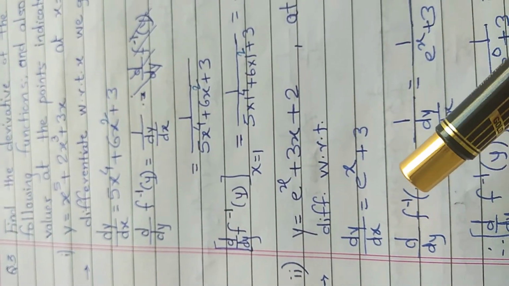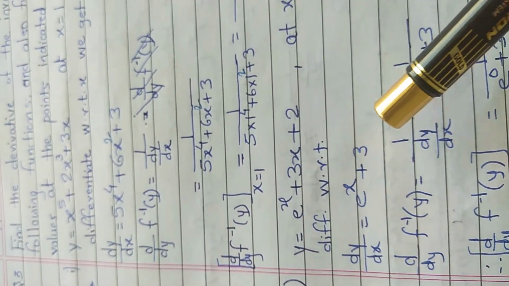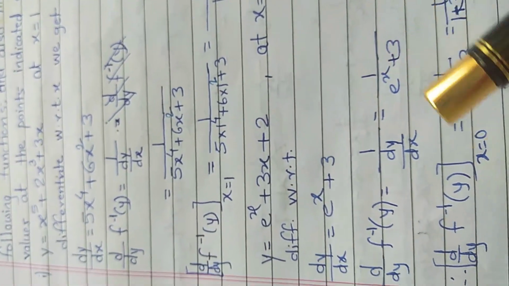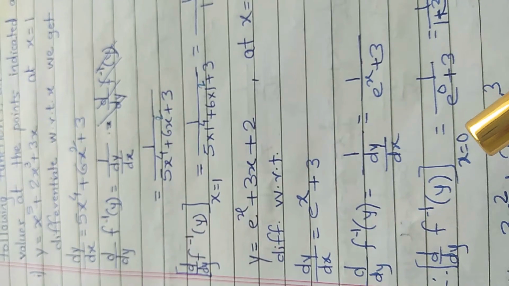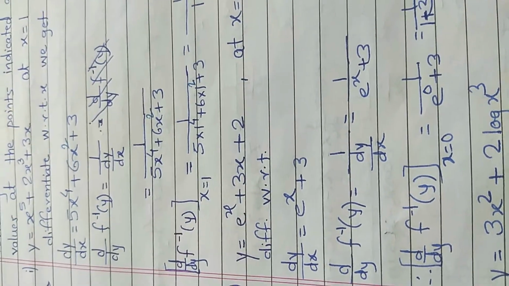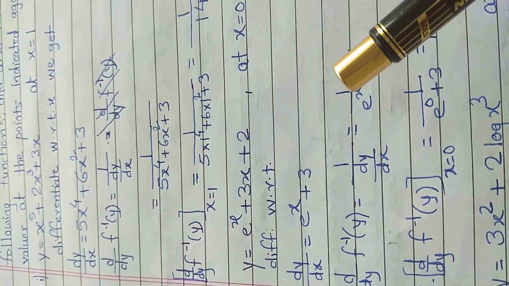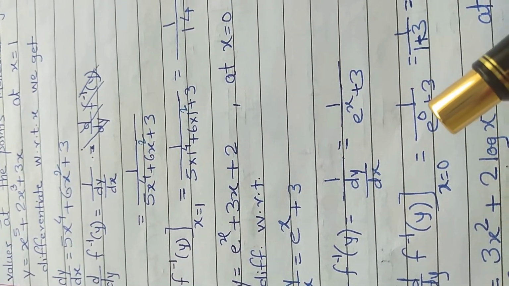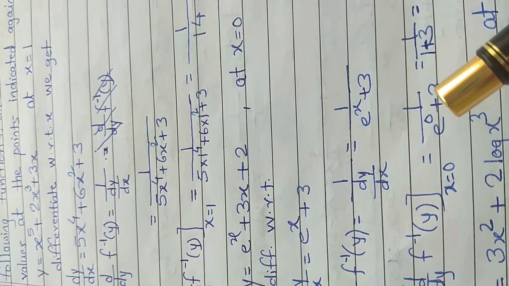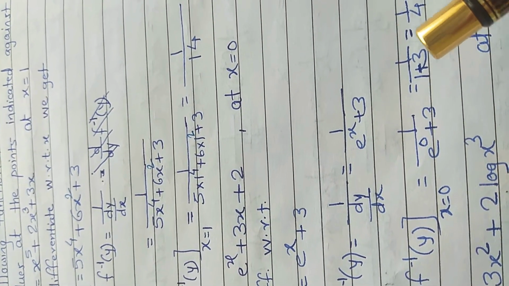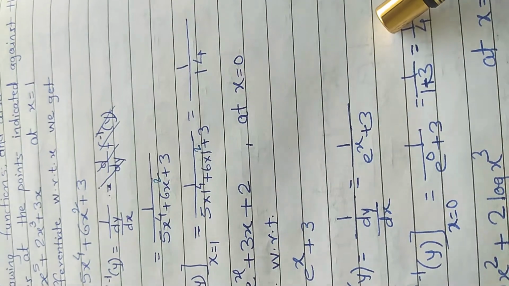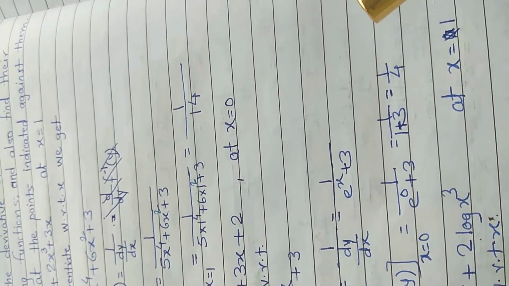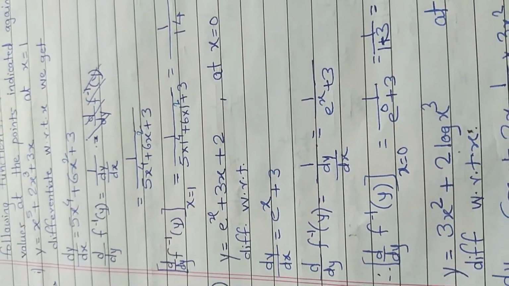Now, derivative of inverse function of y with respect to y is 1 upon dy by dx. dy by dx is e raised to x plus 3. Now, derivative of inverse function at x equal to 0 is, in place of x we will put 0 here, that will be 1 upon e raised to 0 plus 3. e raised to 0 is always 1, 1 plus 3 is 4 in the denominator, 1 in the numerator as it is. Derivative of that inverse function at x equal to 0 is 1 by 4.